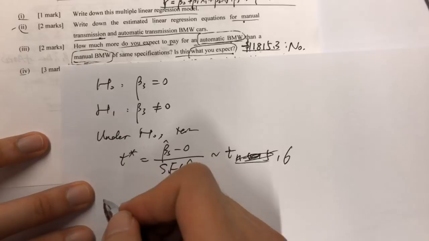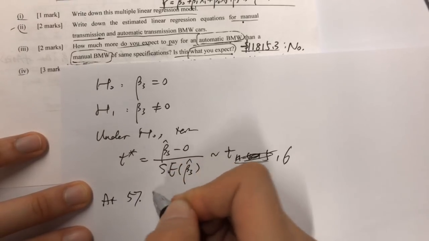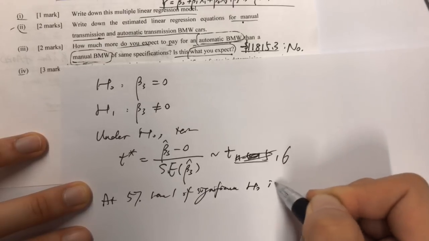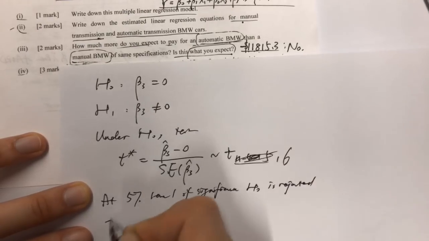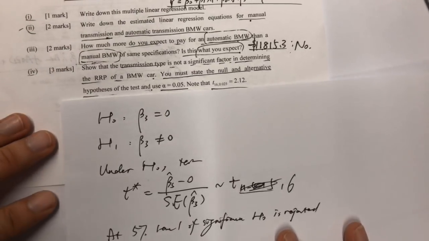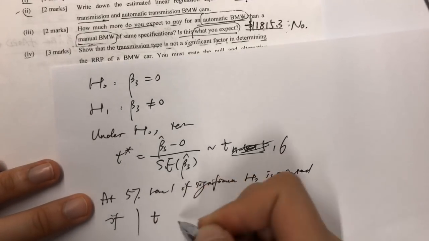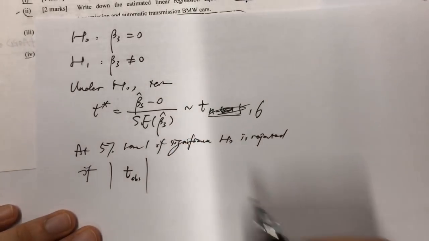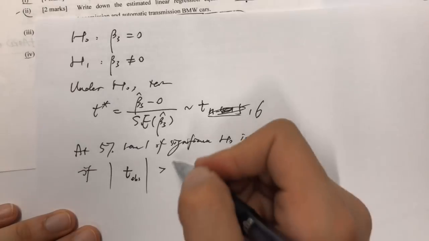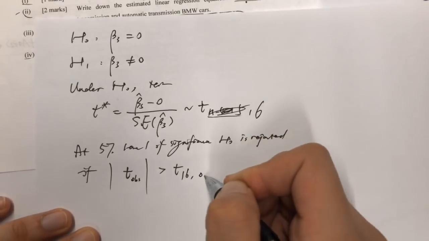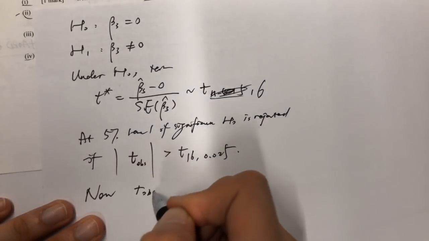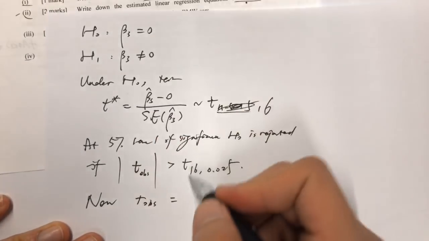Now, H0 is rejected at 5% level of significance if what? If alpha is 0.05, we can simply use the rejection region approach: the absolute value of the observed T greater than t16 0.025.